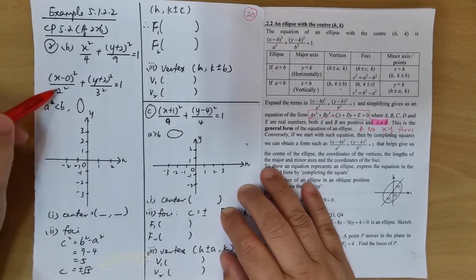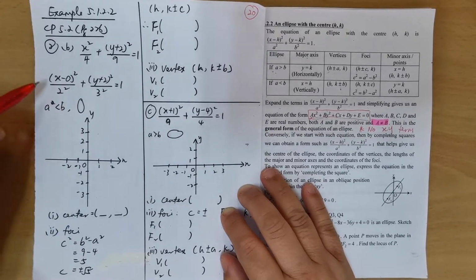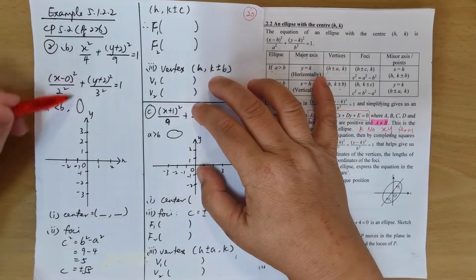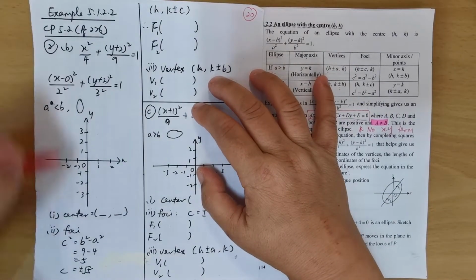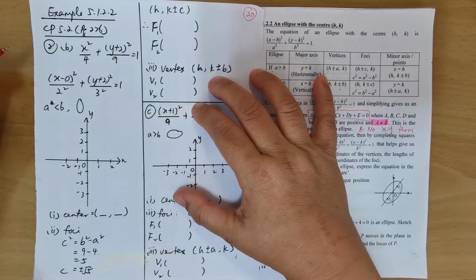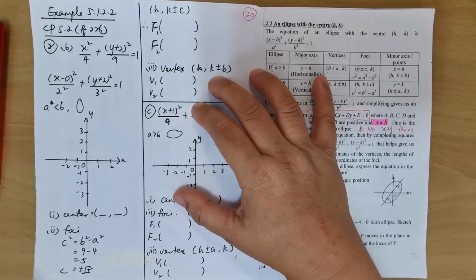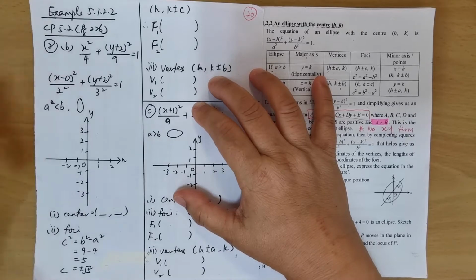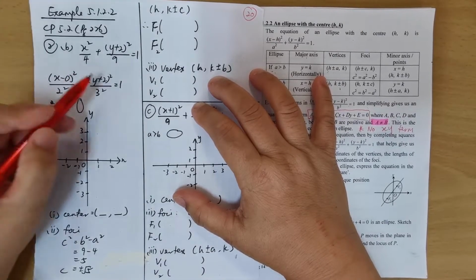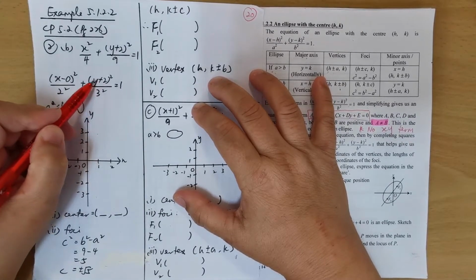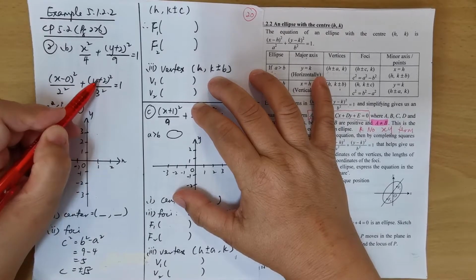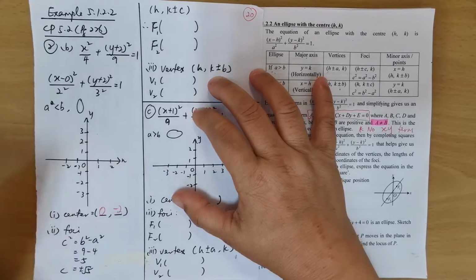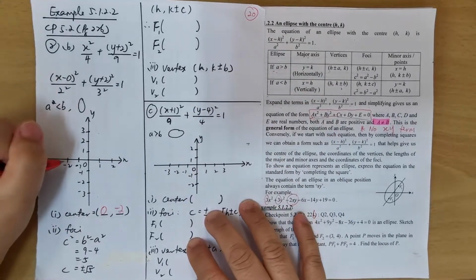From here it's very clear that a is smaller than b, so we know that it is a vertical ellipse. So the major axis is also a vertical line. Next we find the center first. From here we know the center is 0, negative 2, right? Because it's supposed to be y minus k, so with the plus sign it's negative 2. So the center is 0, negative 2.